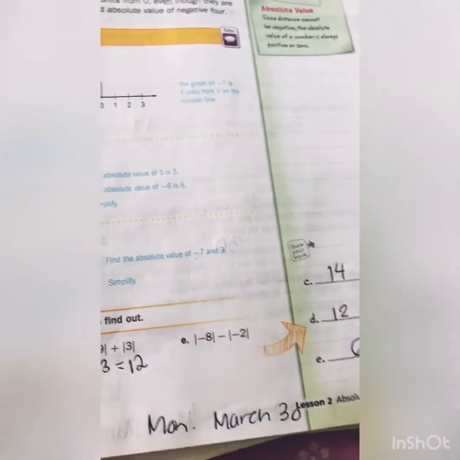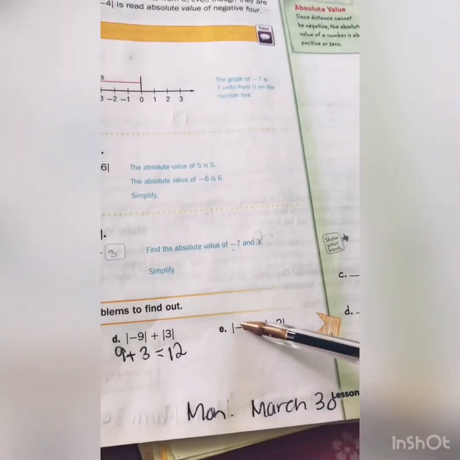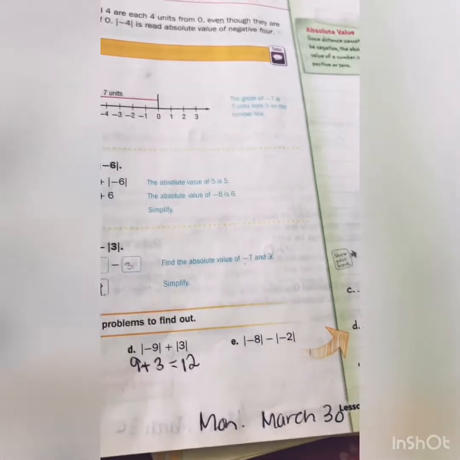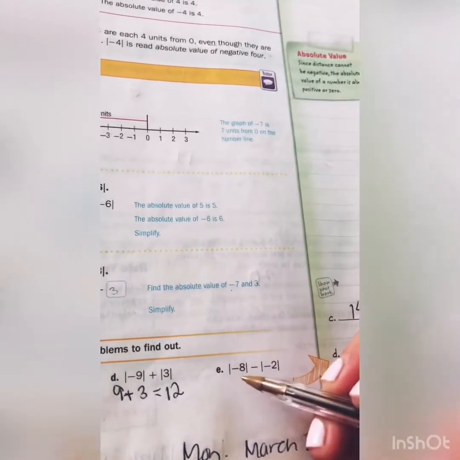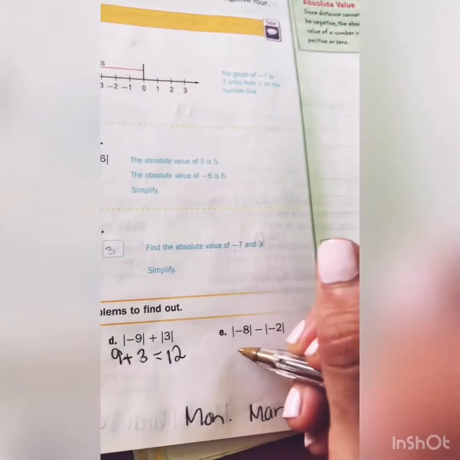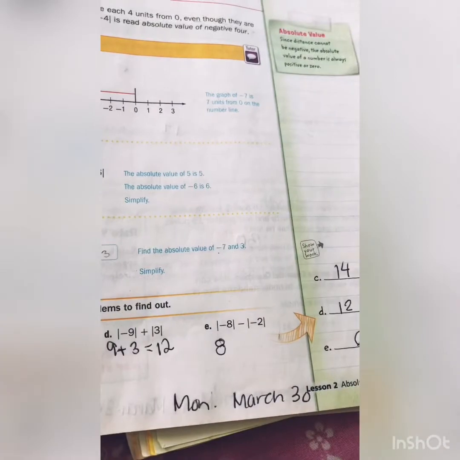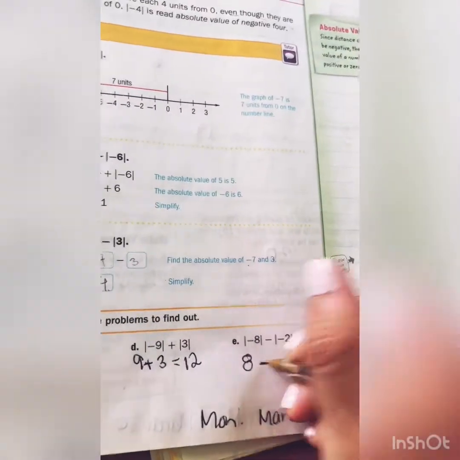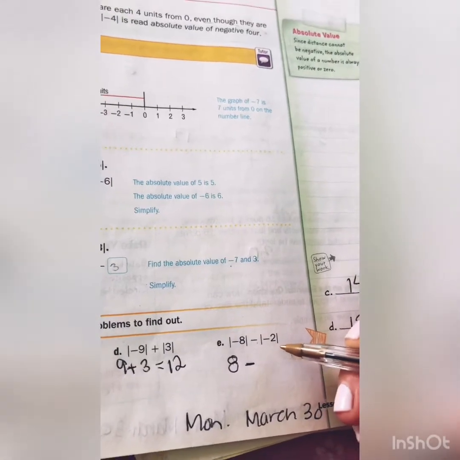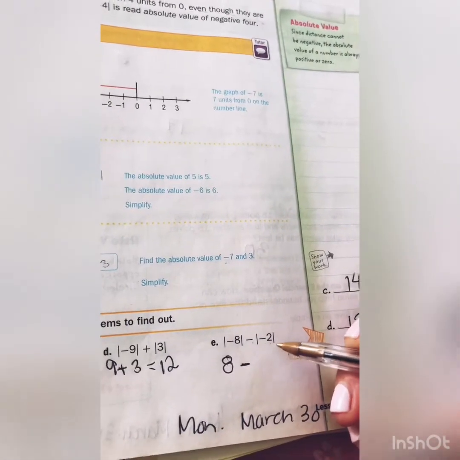Okay? Now, let's continue. Letter E. Find the absolute value of -8 minus the absolute value of -2. Now, which is the absolute value of -8? Yes, it's 8. Now, subtraction symbol. Which is the absolute value of -2?